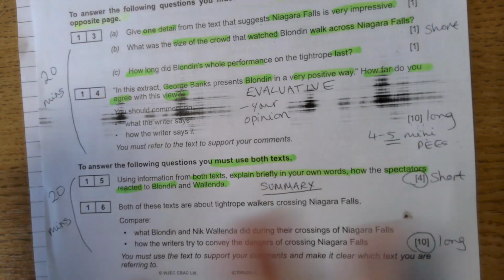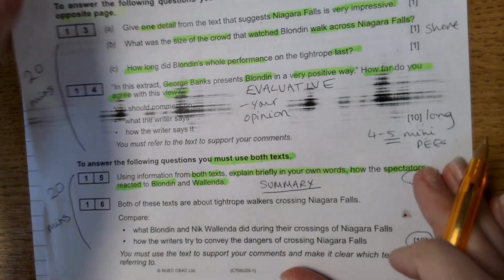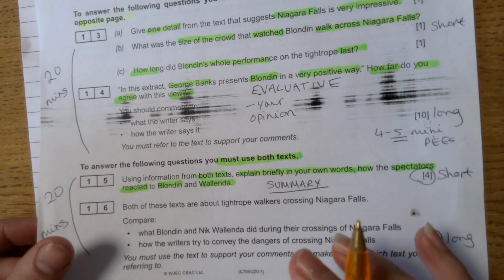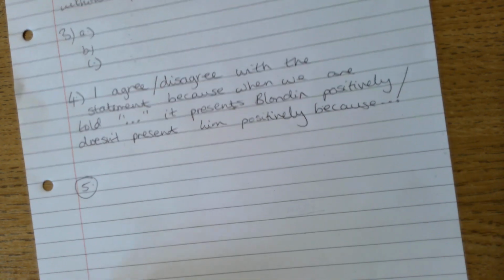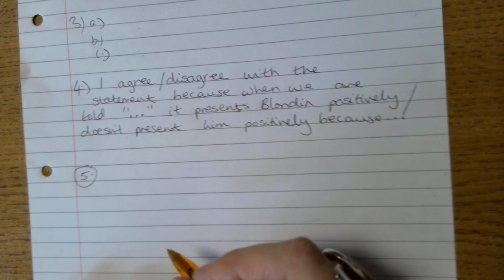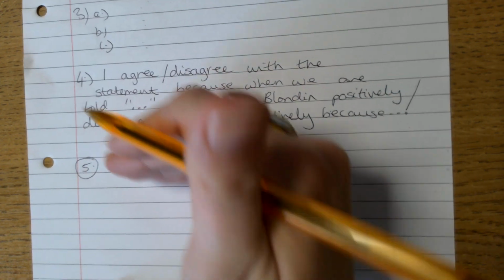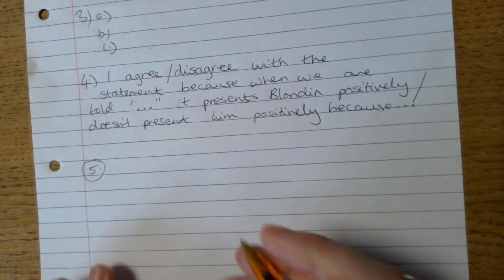Again, I don't really have time to read through all the text, so I'm just going to give you a hypothetical example, okay, about what this might look like. So let's say I found that information. I've now got to answer question 5. Now, I know I don't have to PEE because it's told me I've got to explain it briefly in my own words, but I also need to do more than just list it. So here's what we recommend. You simply write one sentence for text 1 and you write one sentence for text 2.